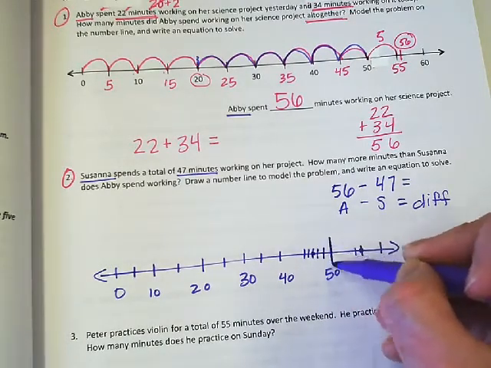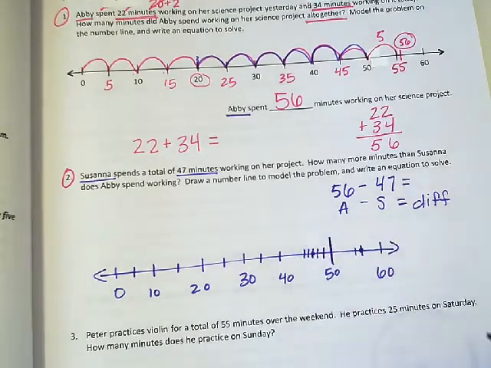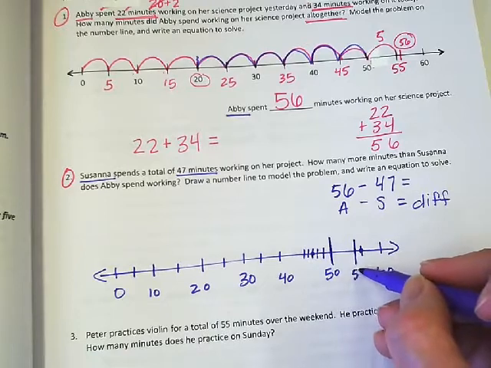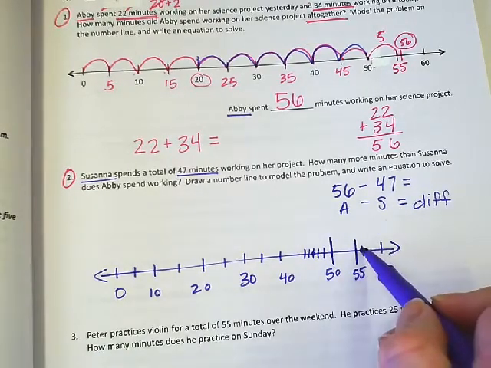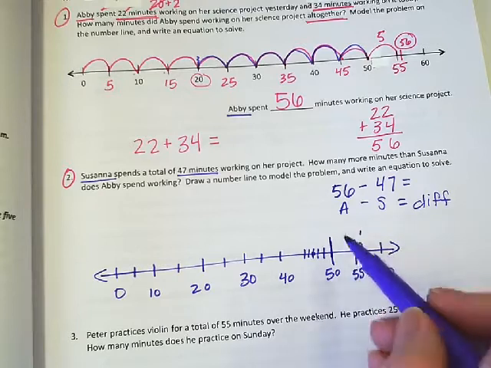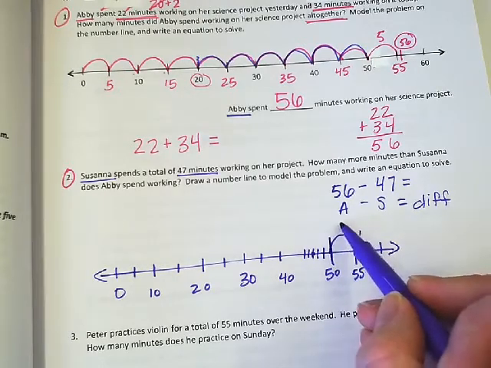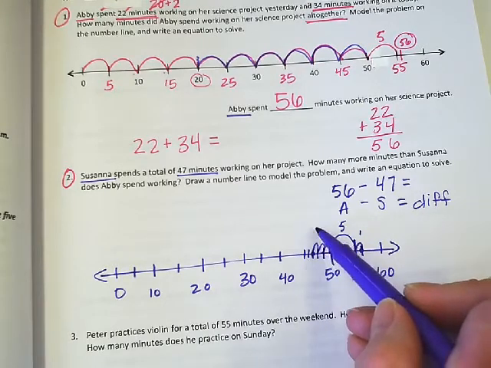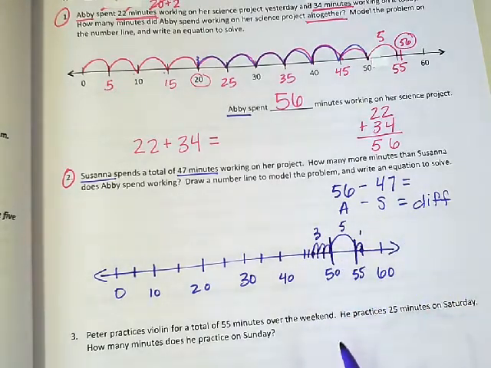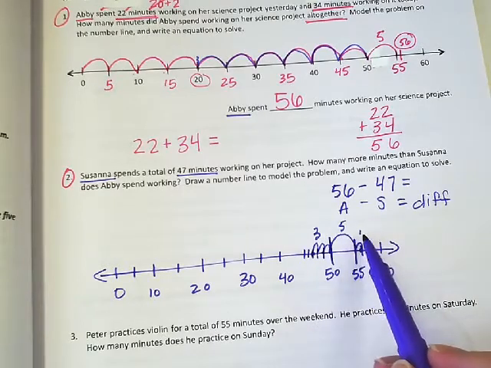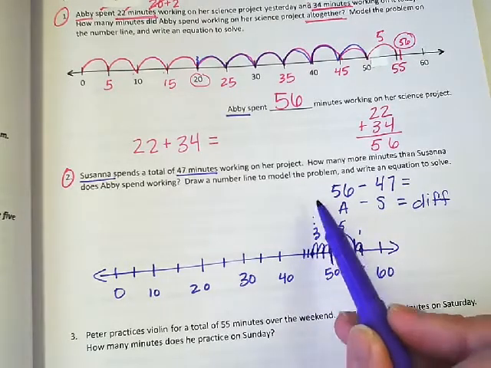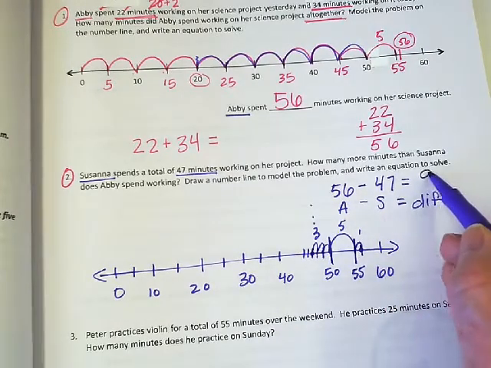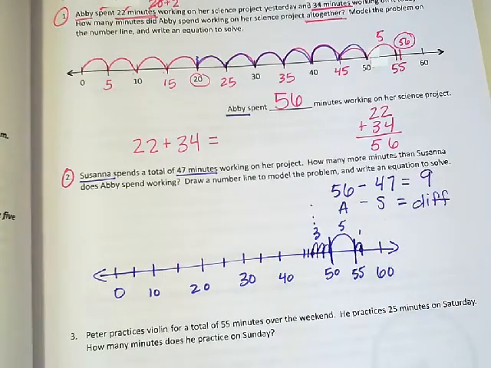I'm going to make 50 a little bit bigger here so you can see it, and 55 a little bit bigger right here so you can see it. We know we can take a 1 jump here, a big 5 jump here, and then 1, 2, 3. How many more minutes? 5, 6, 7, 8, 9. 9 more minutes. 56 minus 47 equals 9.